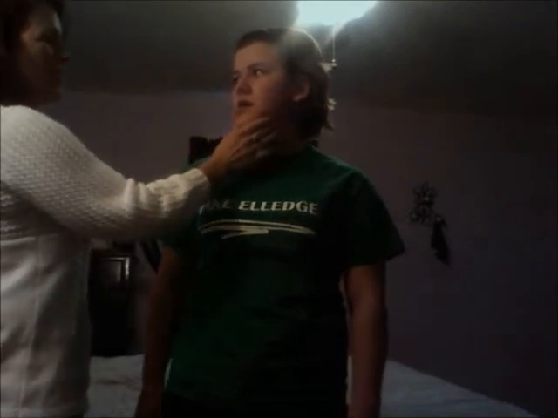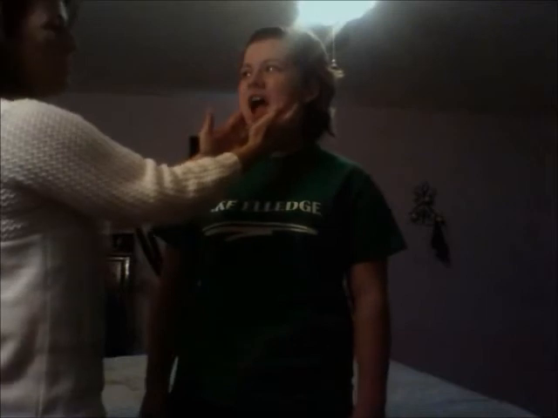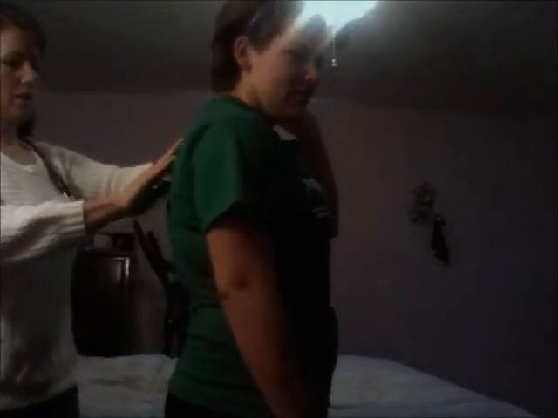We'll open and listen for any clicks and move from side to side. And there is some clicking going on there. I'm going to look at her spine. Make sure it's straight. Palpate. Awesome.